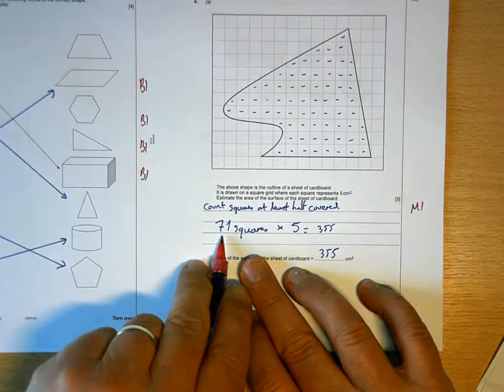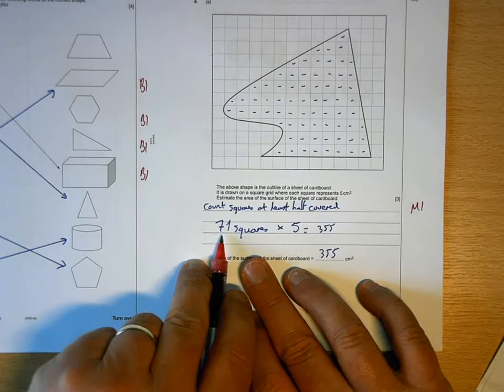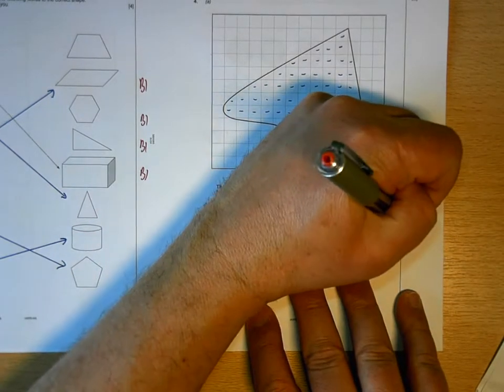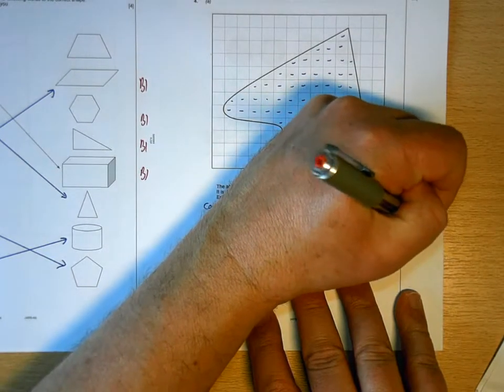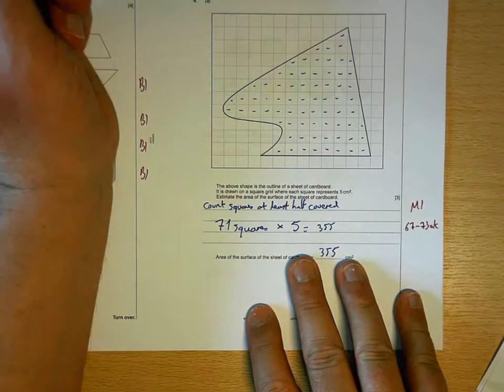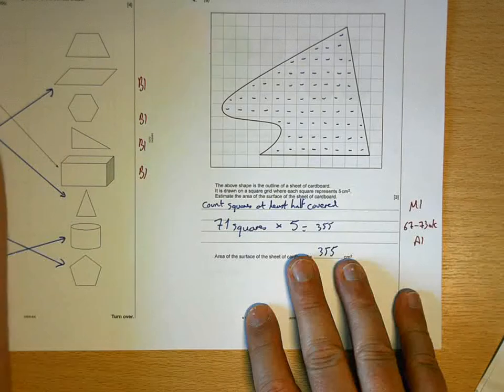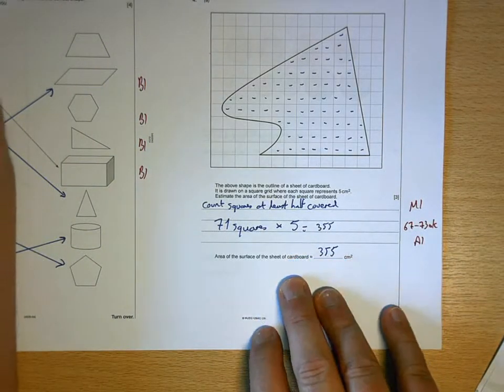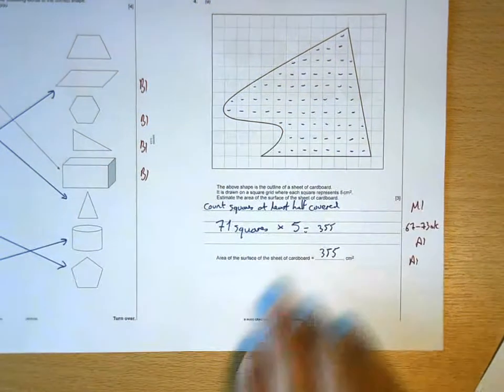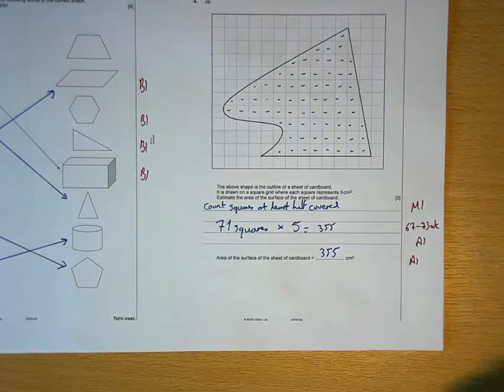They are happy with any number in the range of 67 to 73. So you would get 1 for a number within that range, and then 1 mark for multiplying by 5 and getting your answer.